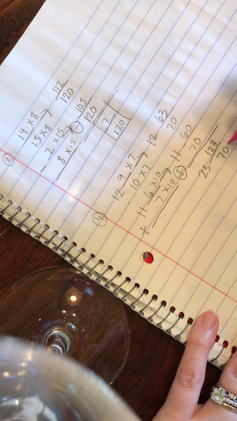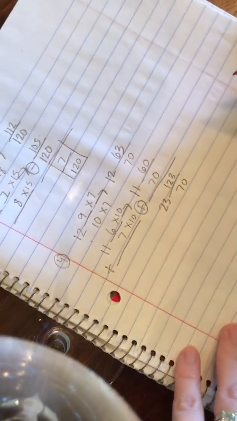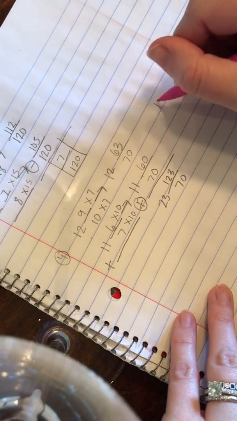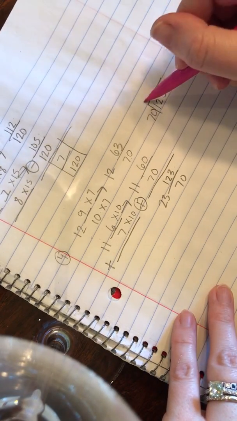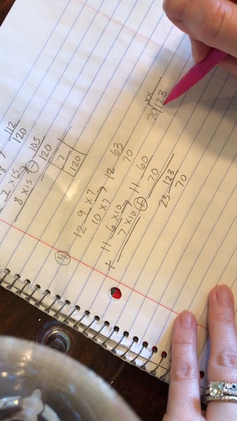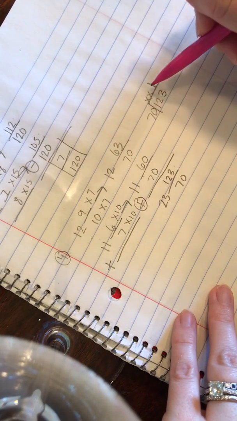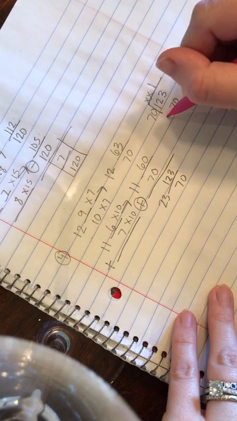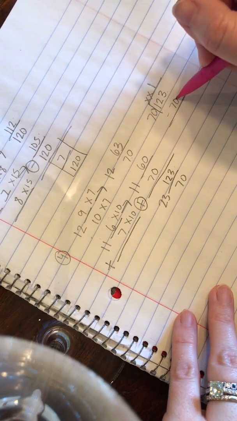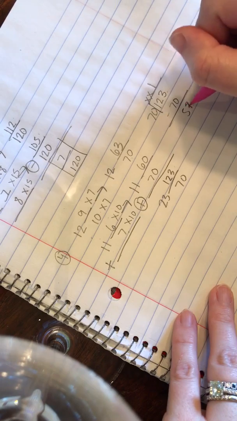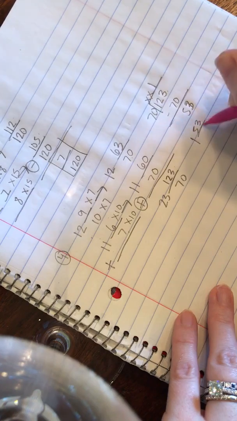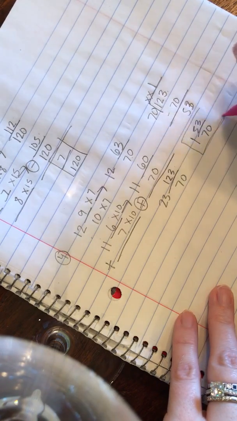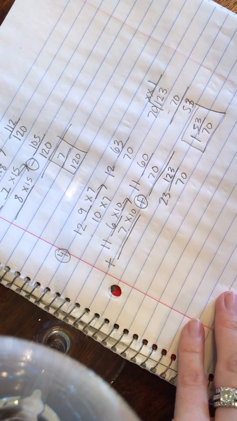Now, we can't leave it this way, can we? Because that is improper. So you should continue over to the side and do 123 divided by 70. 70 can't go into 1, can't go into 2, can't go into 12. 70 can go into 123 though, one time. 1 times 70 is 70. And then 123 minus 70 is 53, so my final answer is 1 53/70, which again seems kind of odd, but it's okay. We changed the rules, right?